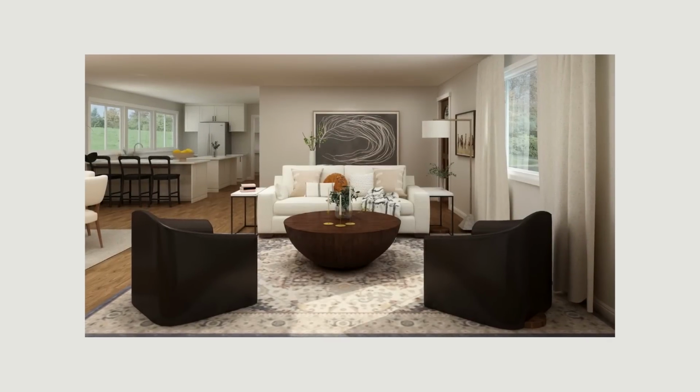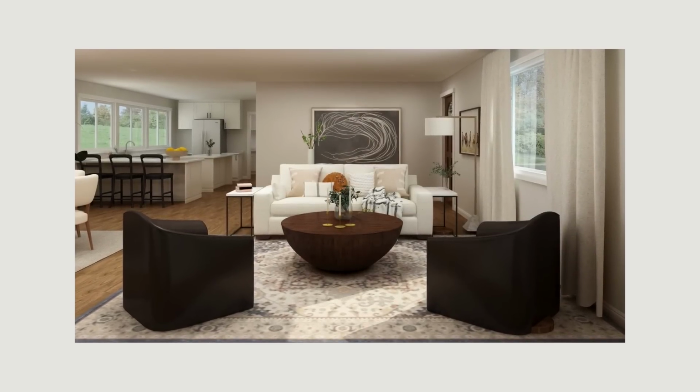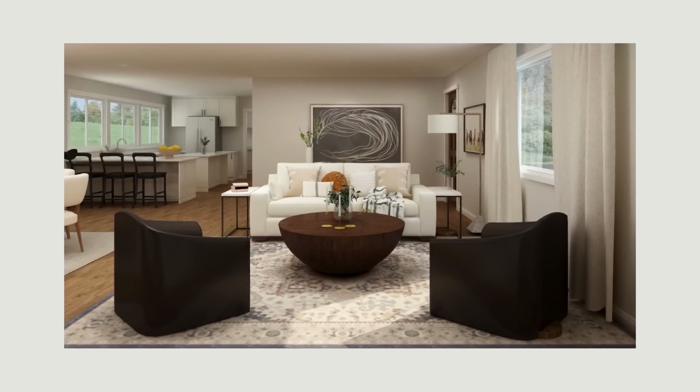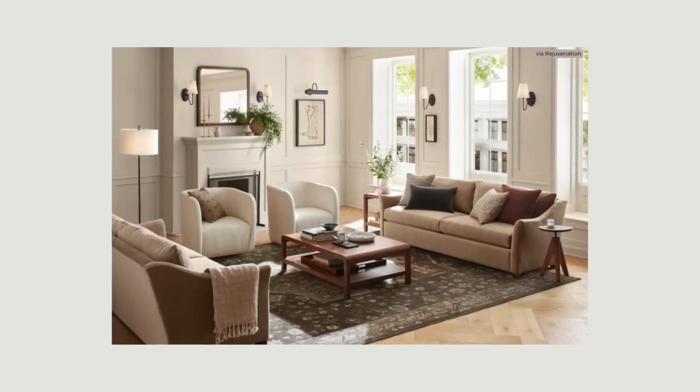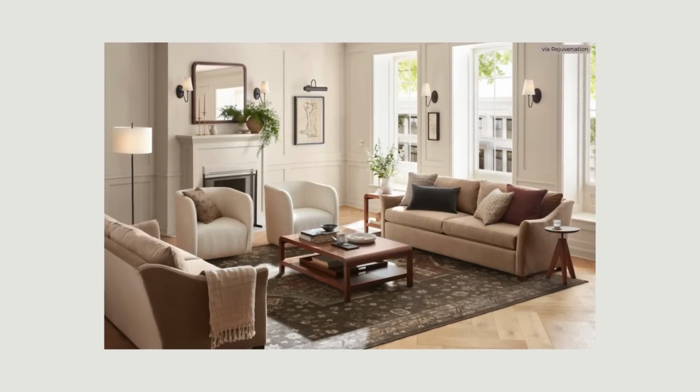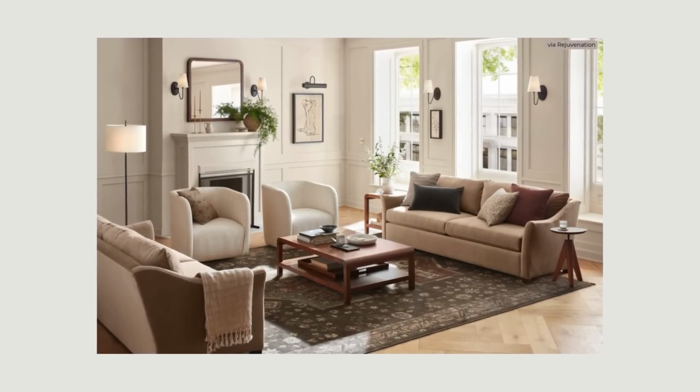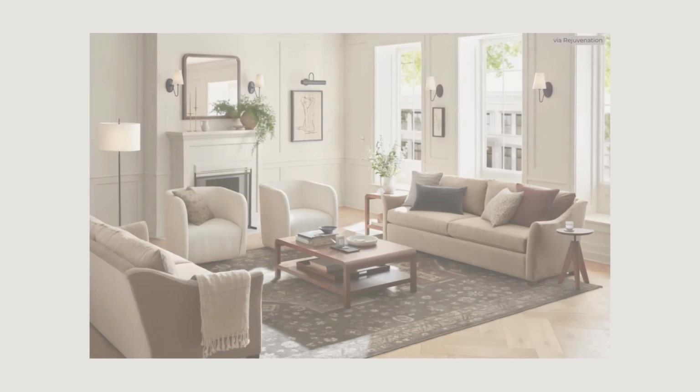Anchoring your space creates visual weight and grounds the room. Rugs are a great way to do this and will help delineate your living room in an open plan. A large rug will anchor the space and offer unity for all the pieces within the area. Ideally, all the pieces in a living room would fit on top of the rug.